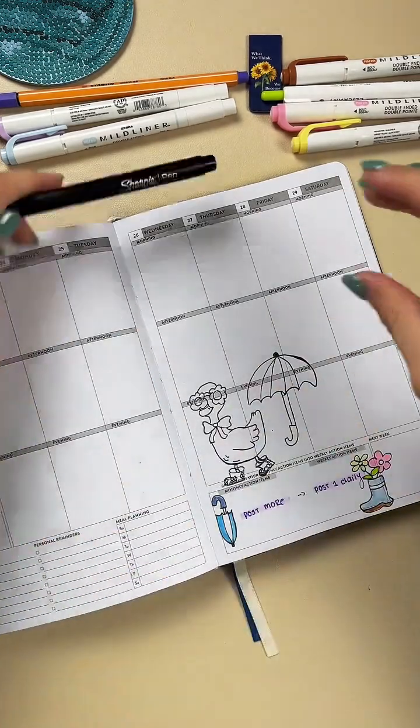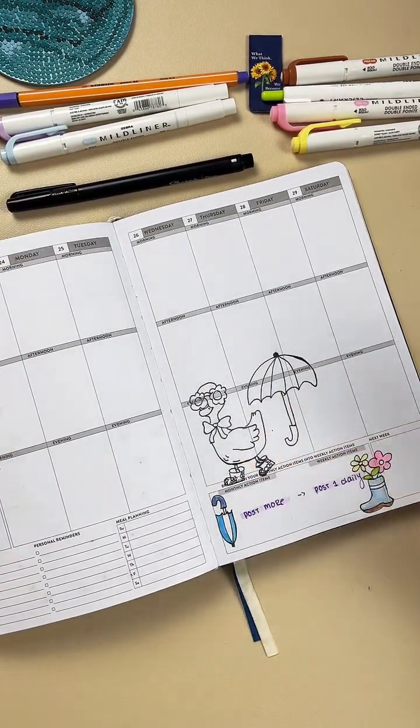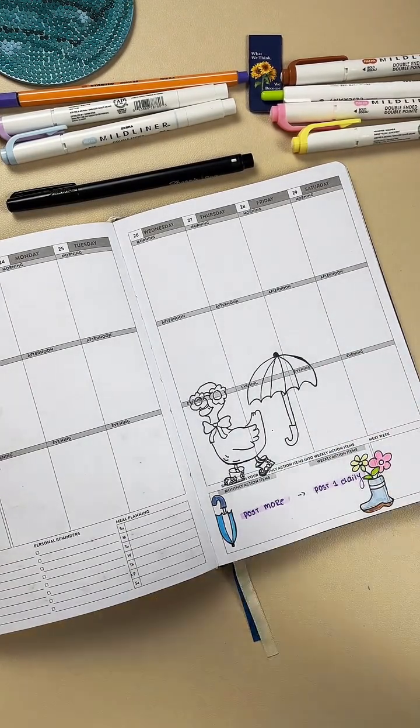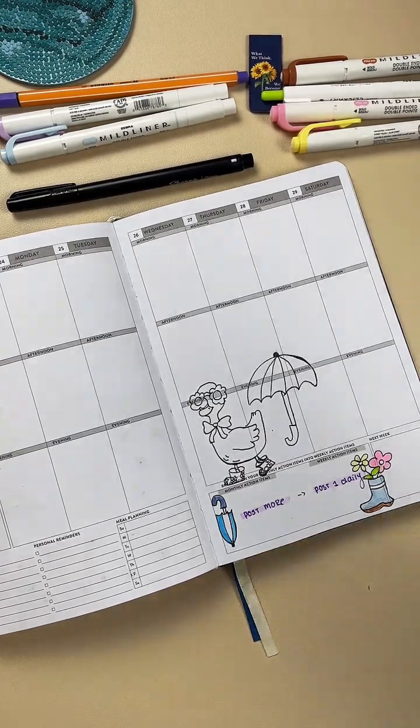Cool. So then what I want to do is I want this to stand out. I want the text to be really poppy and vibrant to contrast the pastel theme that we're going to have because I'm so excited for this. So for that, taking a look at all of our mild liner options, I am actually thinking we go with a bright yellow.